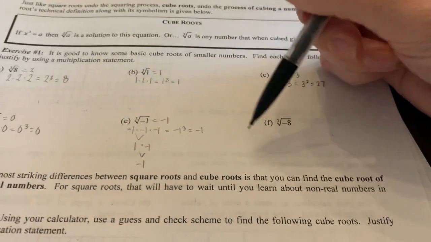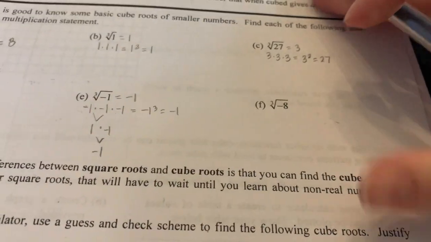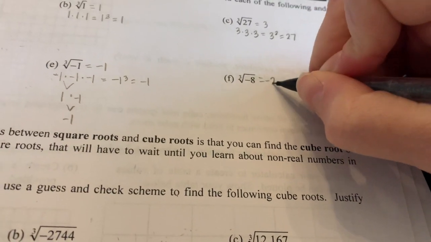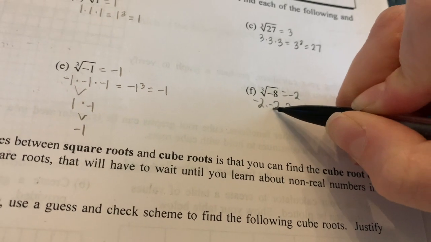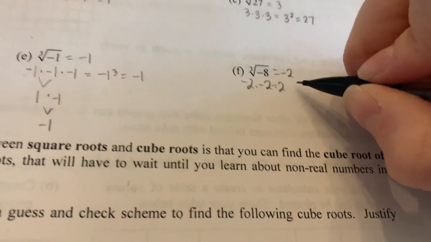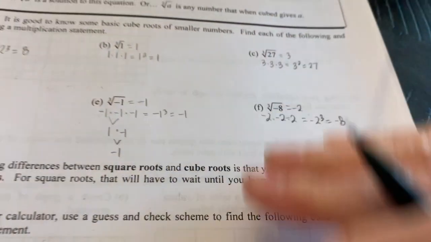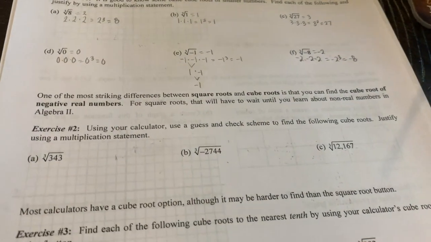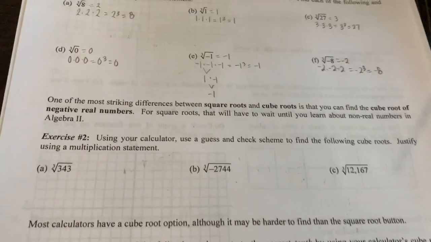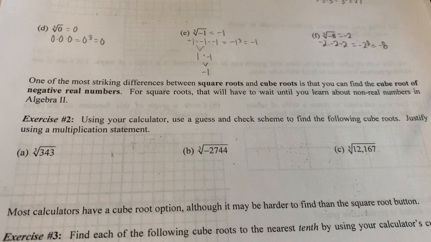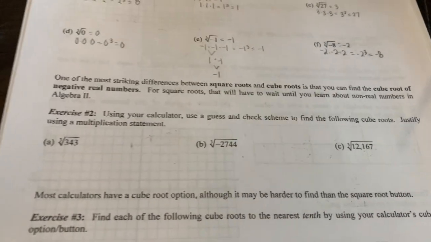So following that pattern, what do you think this will be? The cube root of 8 was 2, so the cube root of -8 must be -2, right? -2 times -2 times -2, that's +4 times -2, which gives you your -8. So -2 cubed is indeed -8. Okay? So now, one of the most striking differences between square roots and cube roots is that you can find the cube root of negative real numbers. However, for square roots, like I've said a million times now, you have to wait until you learn about non-real numbers or imaginary numbers in Algebra 2.